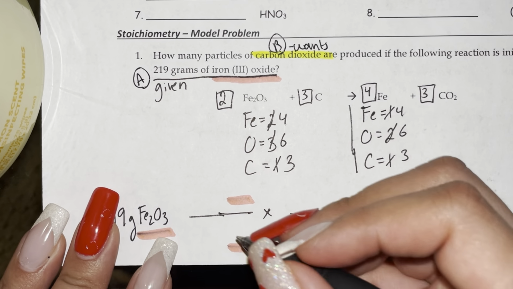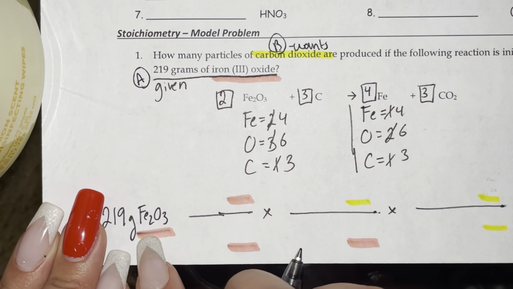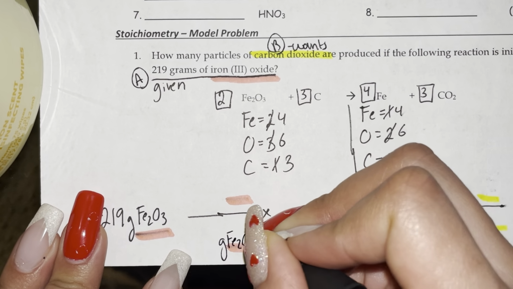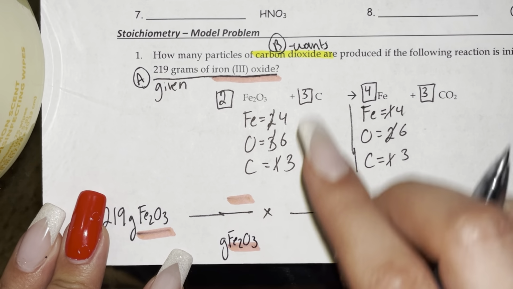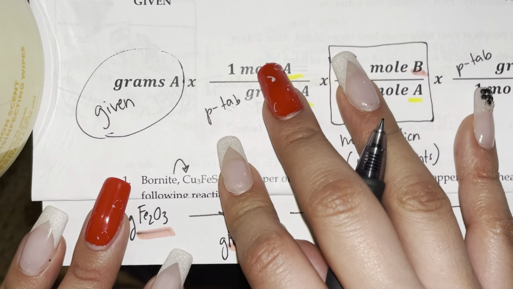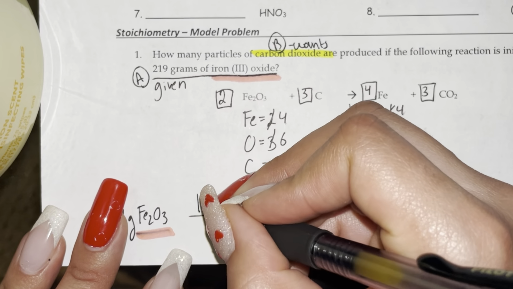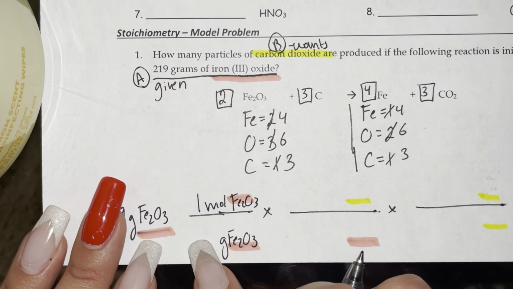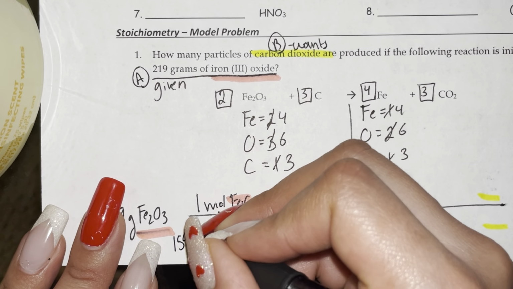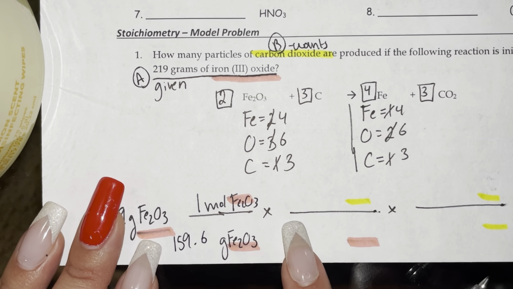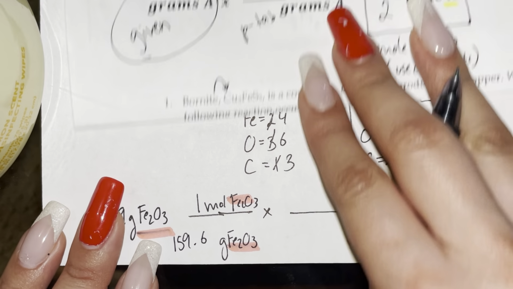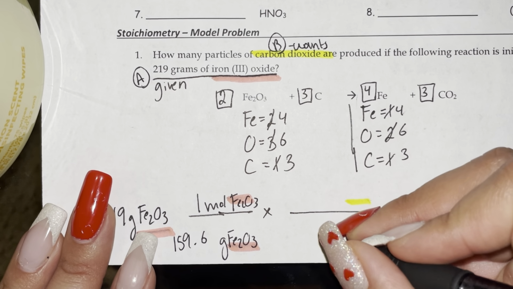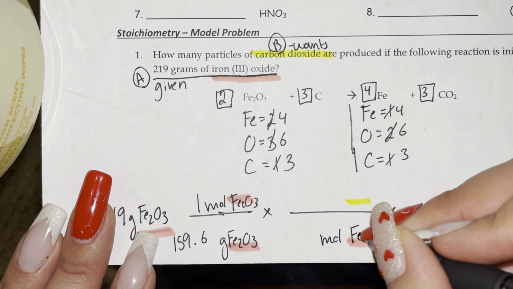So then you're gonna write Fe2O3, you have grams of Fe2O3, so down here will be grams of Fe2O3. Up here, just like how you have it, 1 mole of Fe2O3. This you find from the p-tab is going to be 159.6 grams. Then we have our mole fraction. Make sure down here it's just A. We know our A is Fe2O3, so moles of Fe2O3.